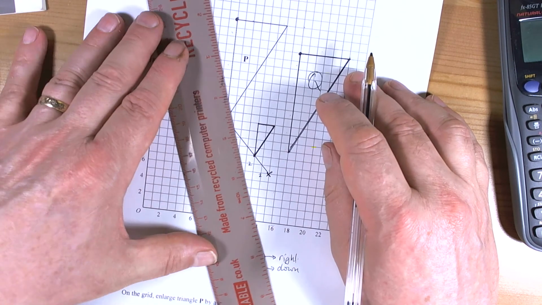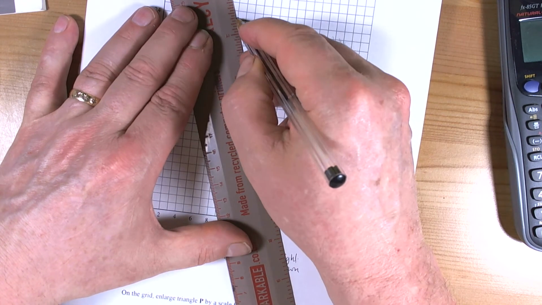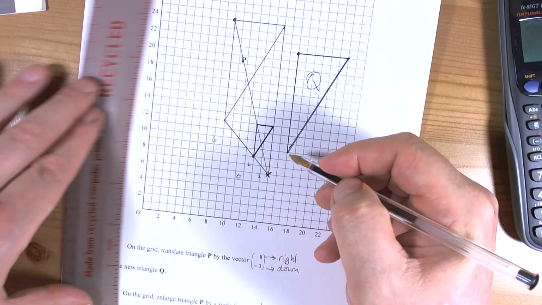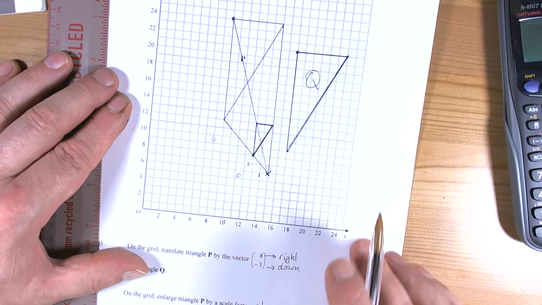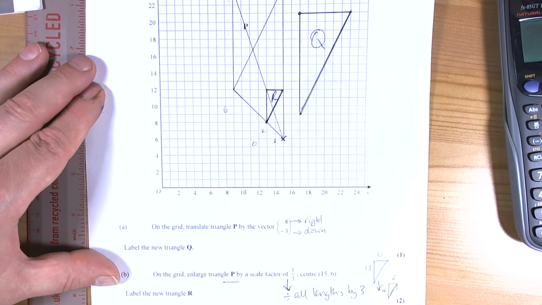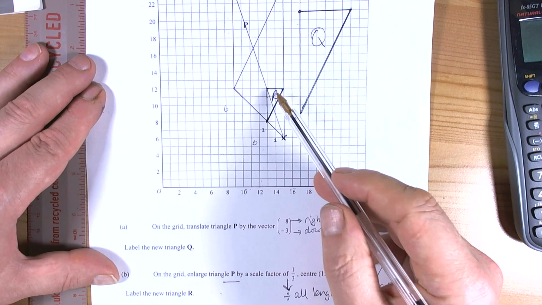And our check is to draw another construction line, and we can see that our check worked because it's all lined up, and they said to label that R.